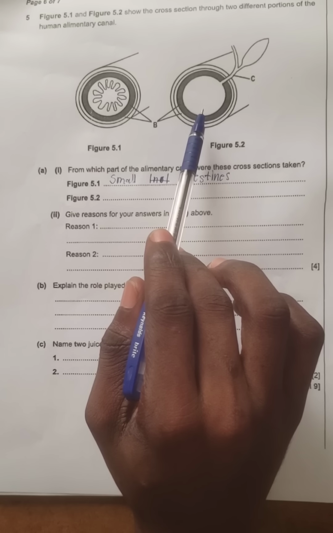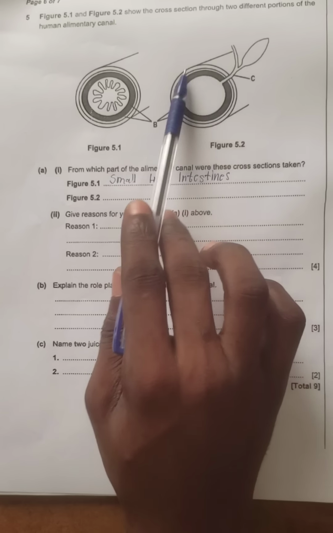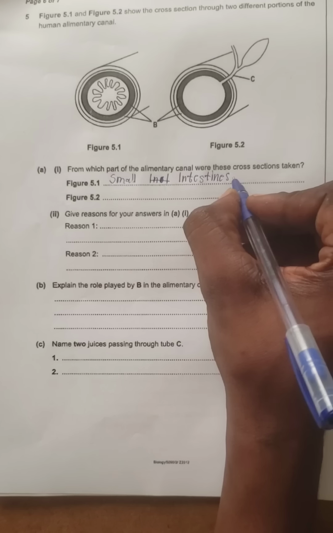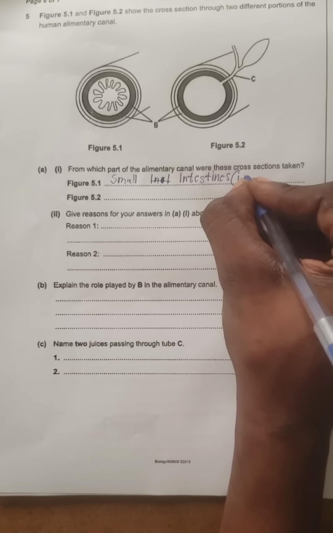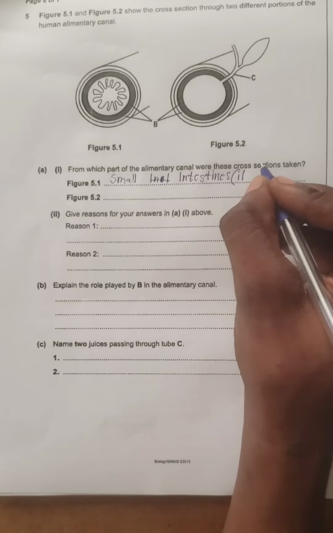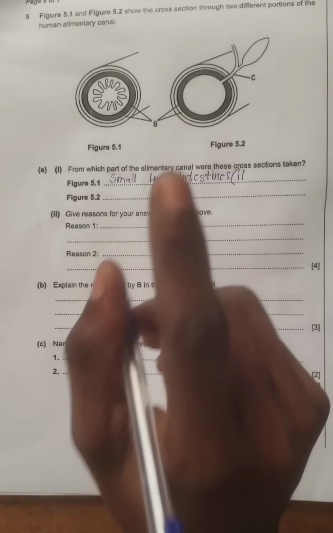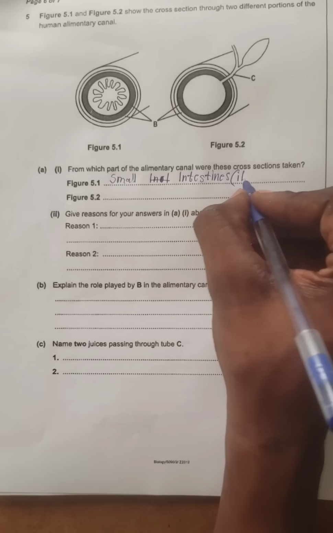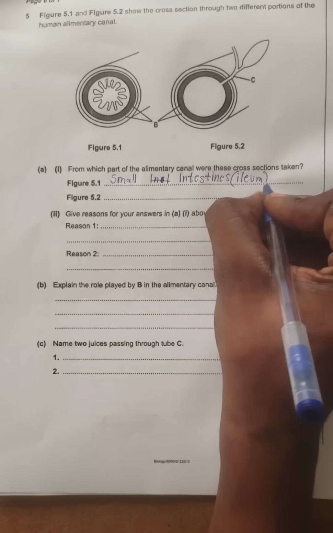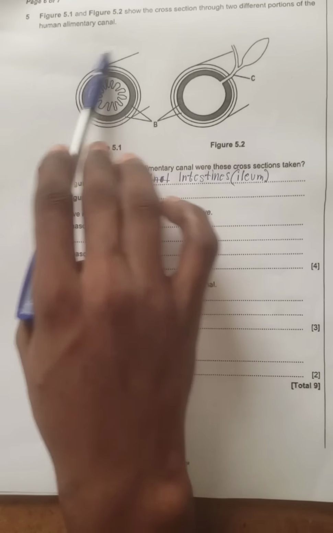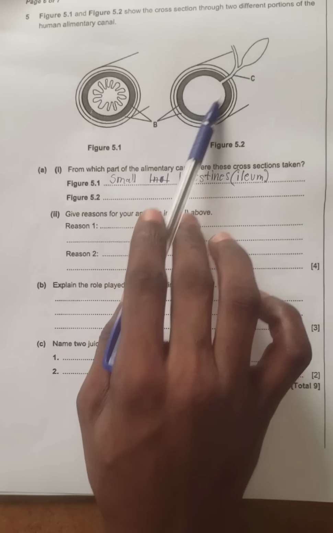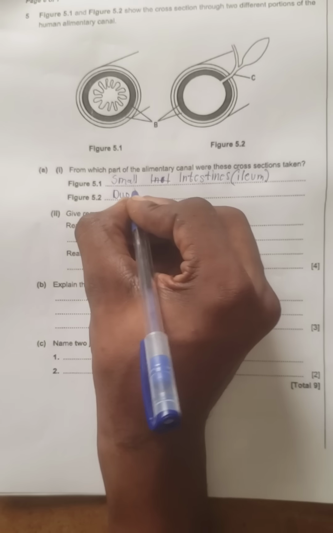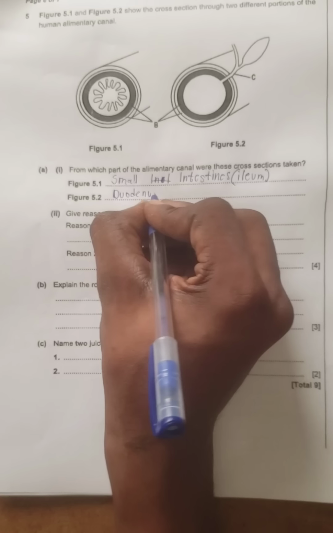And it is also part of the small intestine, but specifically it is what? It is the duodenum. So here you can say small intestine, or to be specific, you can tell them ileum. Okay, you can tell them small intestine, but if you want to be specific, you can tell them that it's small intestine, but it is ileum. So small intestine, then ileum for this one, because even this one is small intestine, but this one is now what? Duodenum.